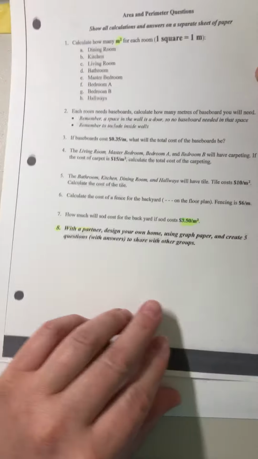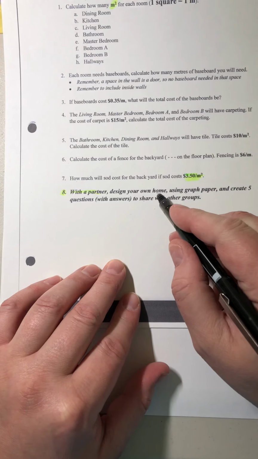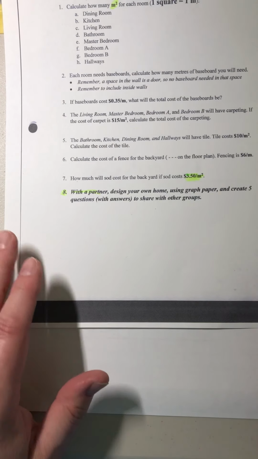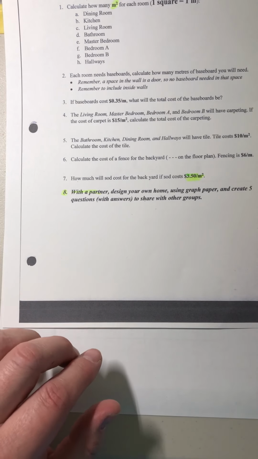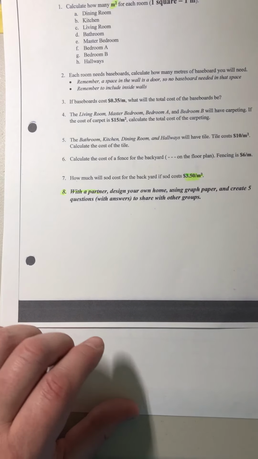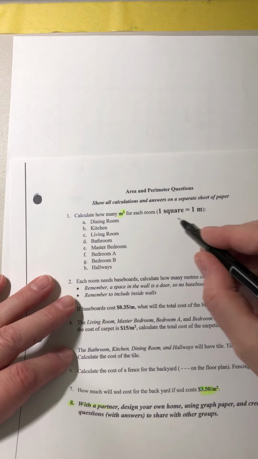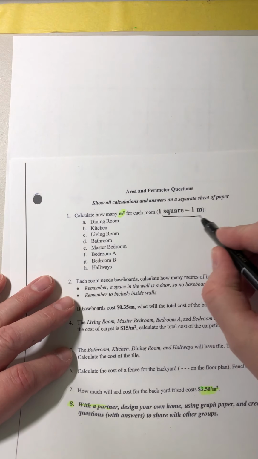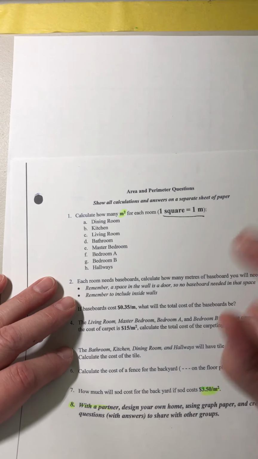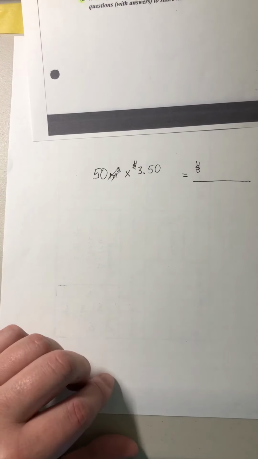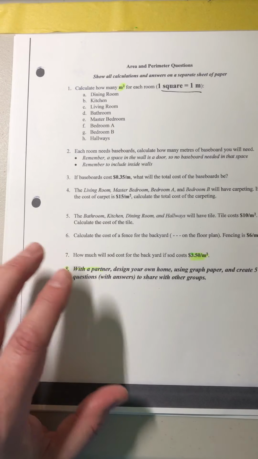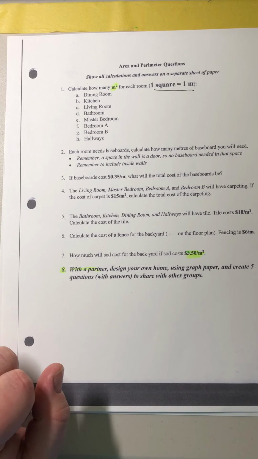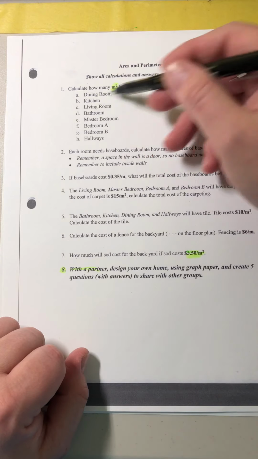So we go back to the last question here, creating your own home. Included with these sheets is also some grid paper. And I would suggest making every square 1 meter. It'll just keep everything simple, okay? And that's actually doing a scale model of your house. And that's basically it. So you'll have to do all these calculations, read carefully.